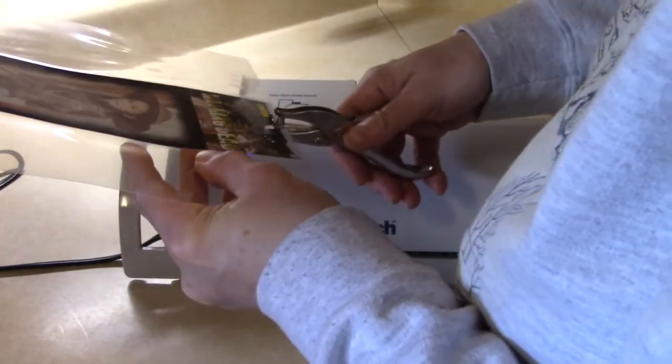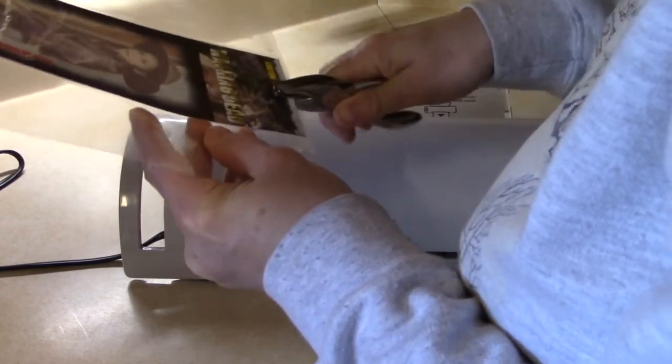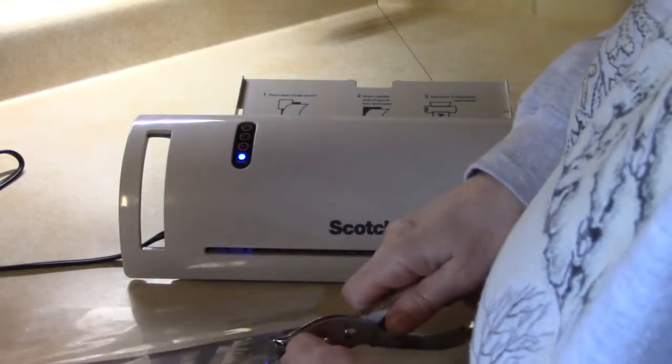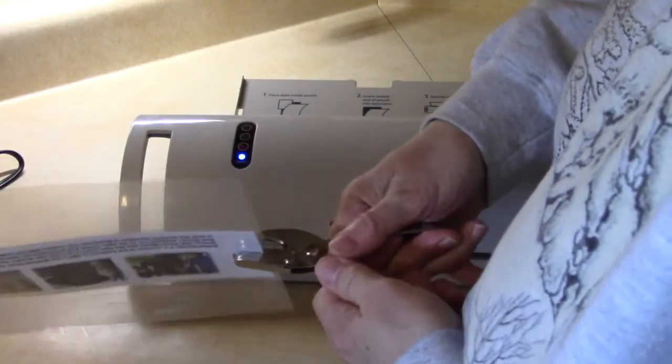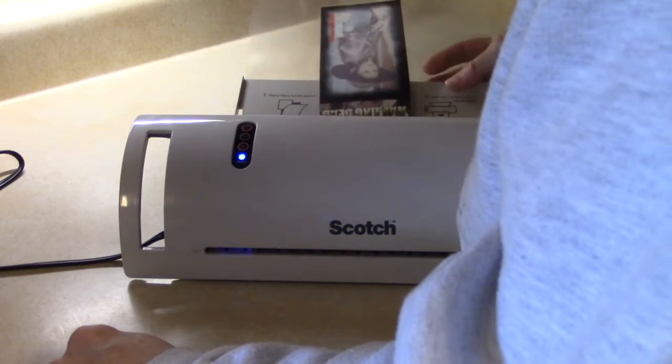And I'm going to go ahead and punch this hole again.